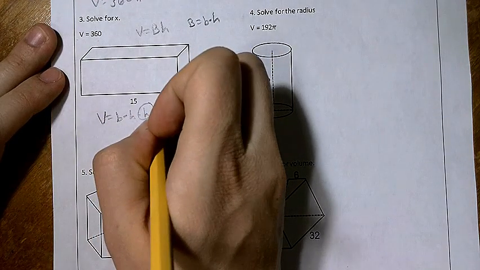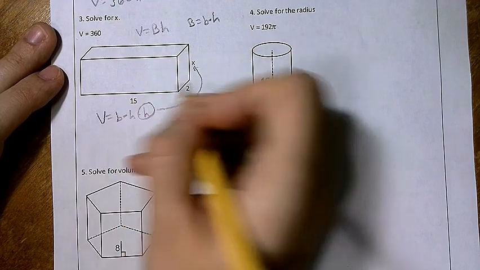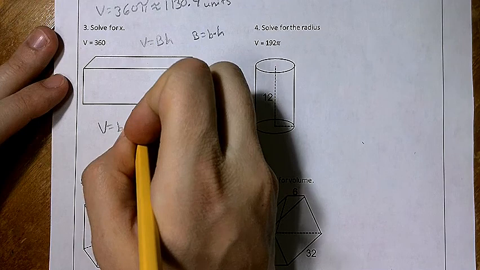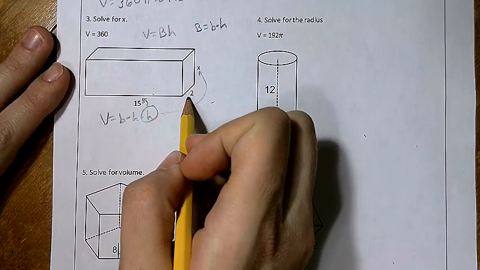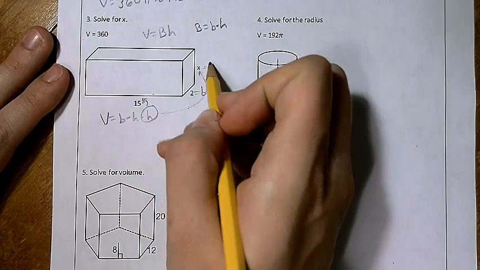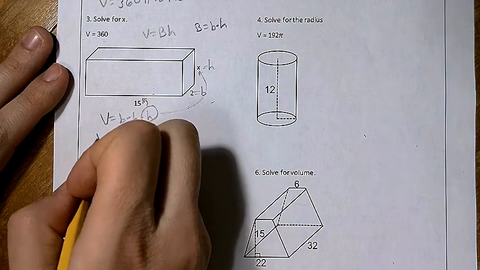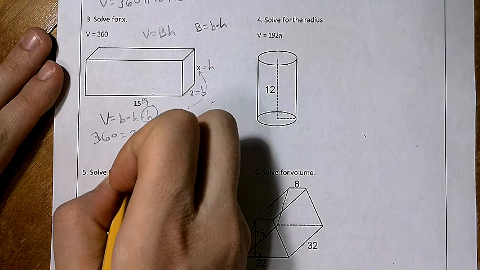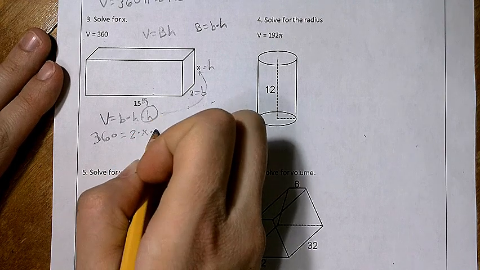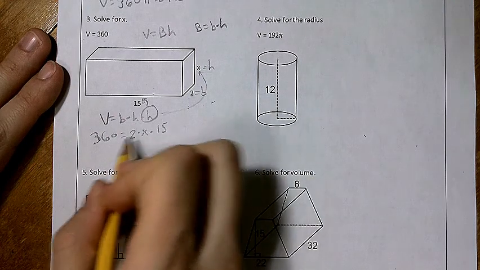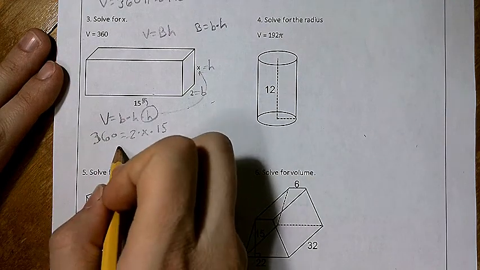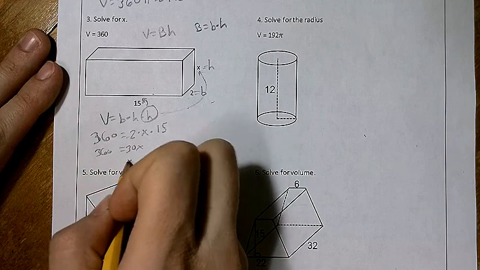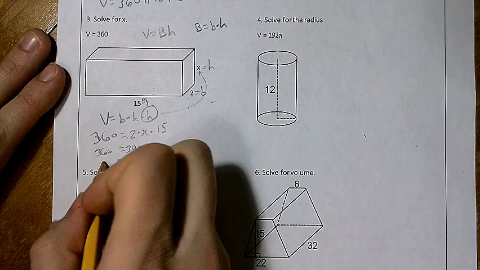This is the height of our prism, which is this guy right here, excuse me. So 2 is going to be our base, and then x is going to be our other h. So I know I have 360 is equal to 2 times x times 15. So that's really 30x. When I divide by 30 on both sides, I get x equal to 12.